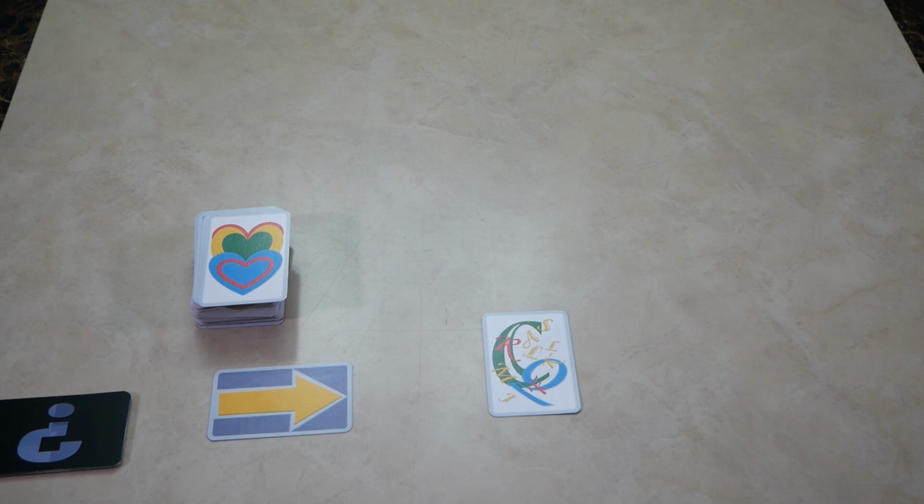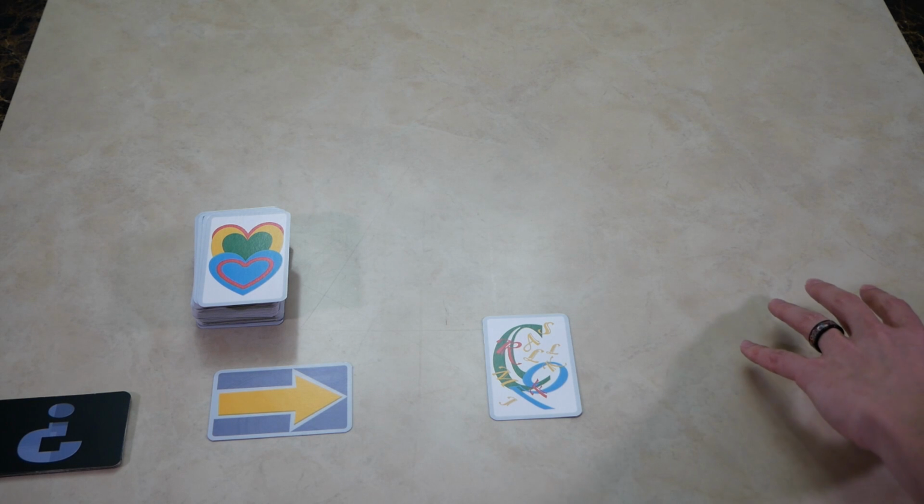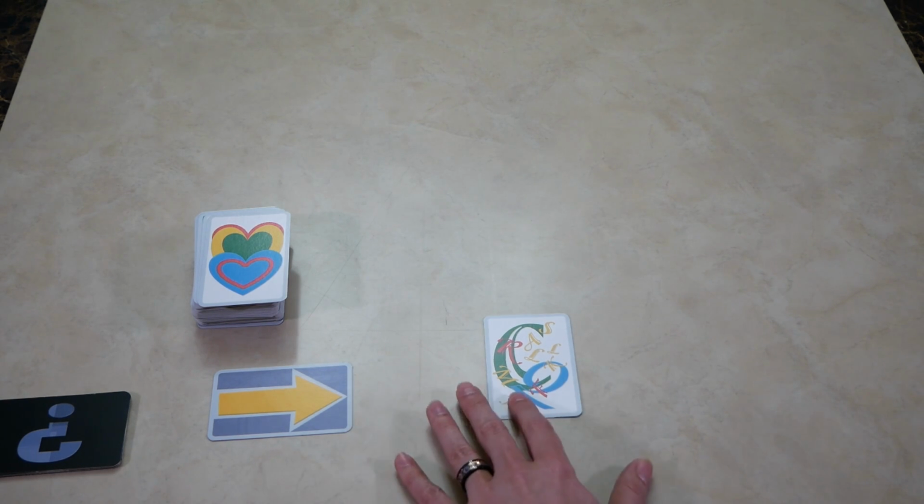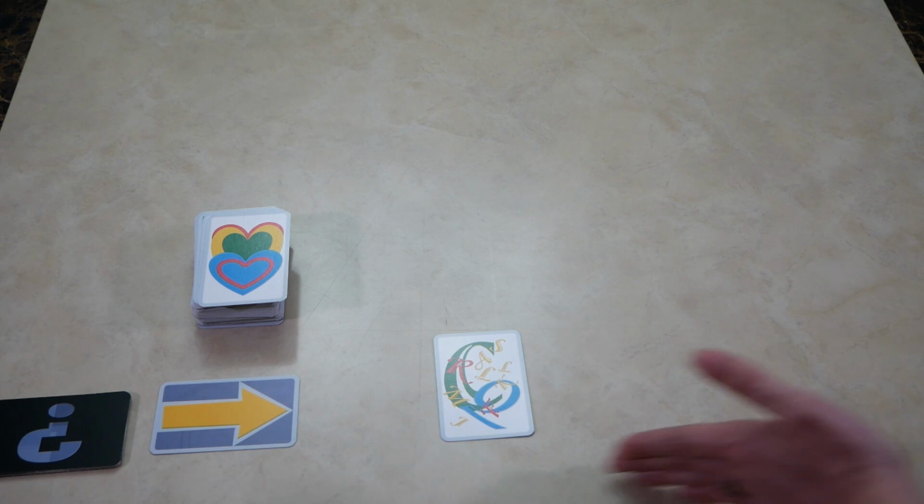Now, the way this game is played is that the arrow color determines what color we'll be looking at. So in this instance, we'll be looking at yellow. And the direction of the arrow determines the ascending order in which we want to place the cards. So in this instance, we want the higher cards with more yellow over here and cards with less yellow over here. That way, it's in an ascending order.